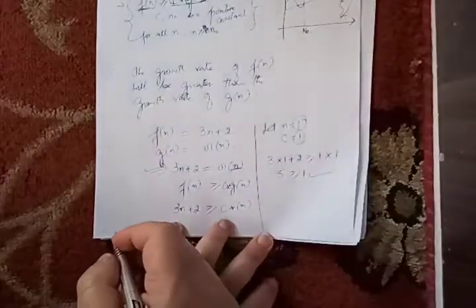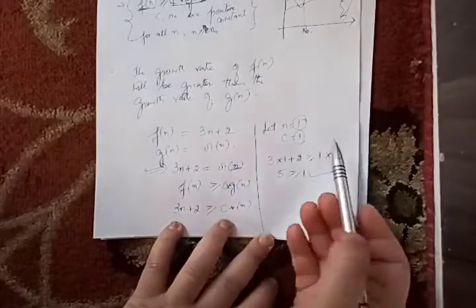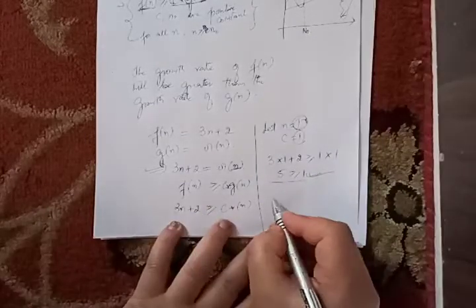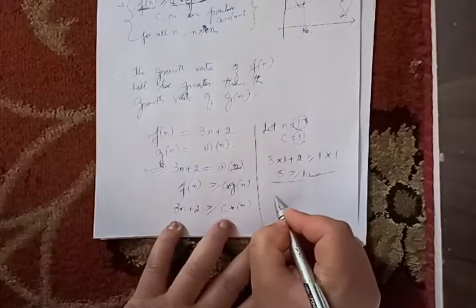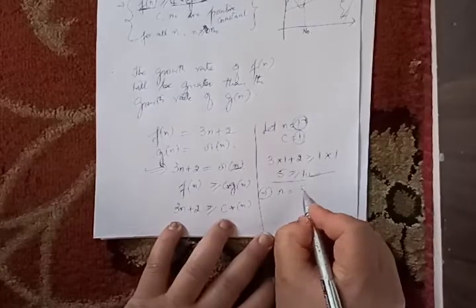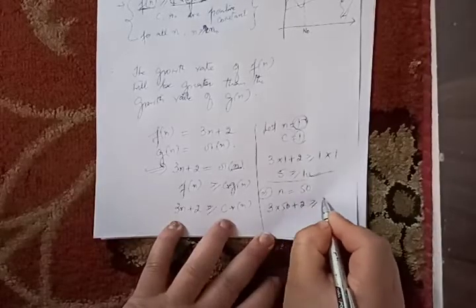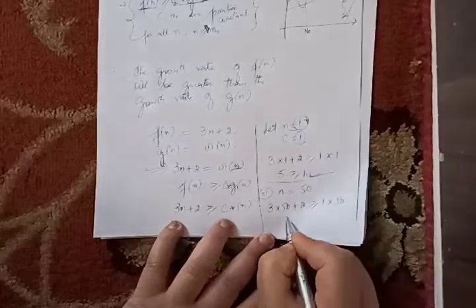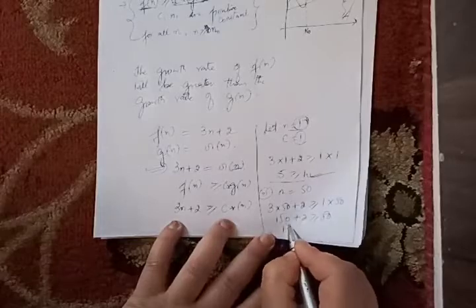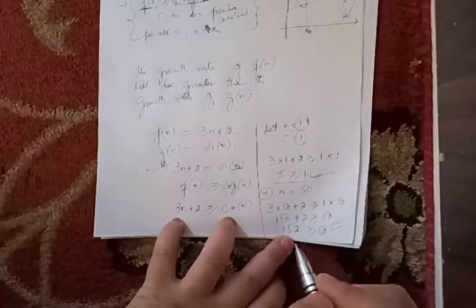Yes, it is true. That means keeping the constant equal to 1 and increasing the input size, this condition will always be satisfied. Let us take one more example. Let us increase the input size. Let n be equal to 50. So 3 into 50 plus 2 is greater than or equal to 1 into 50. This is 152, greater than or equal to 50. Again it holds.